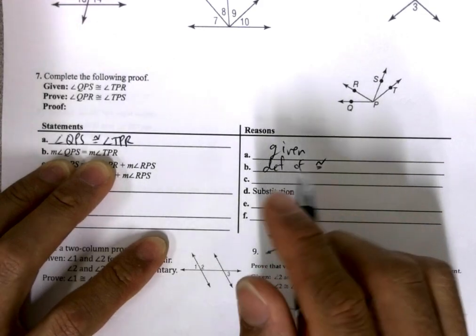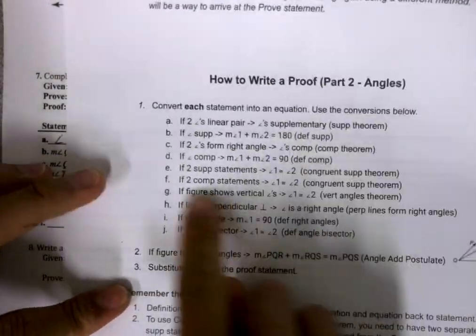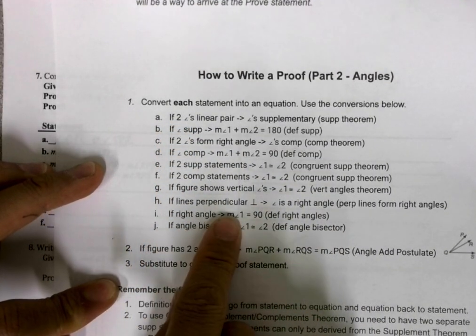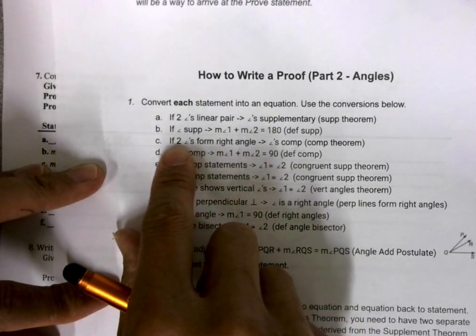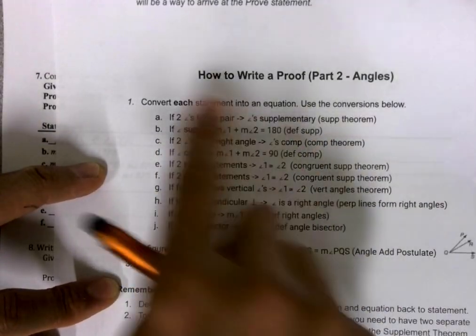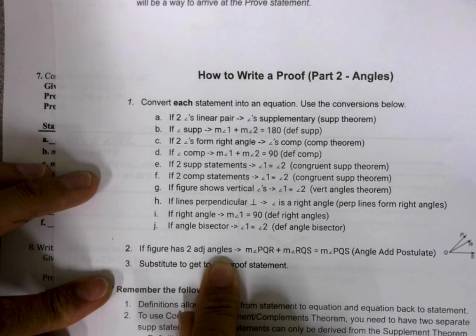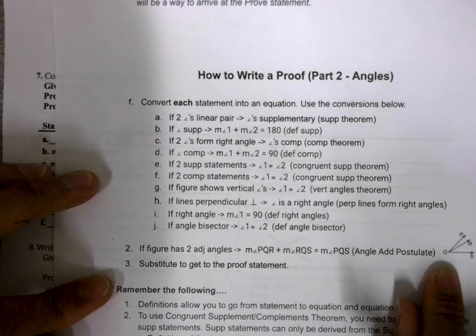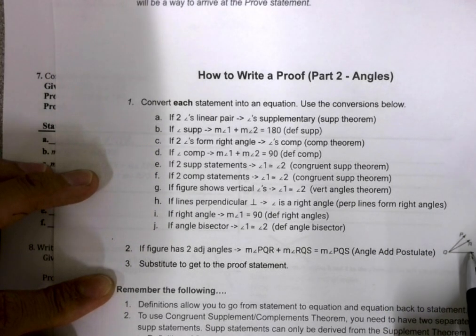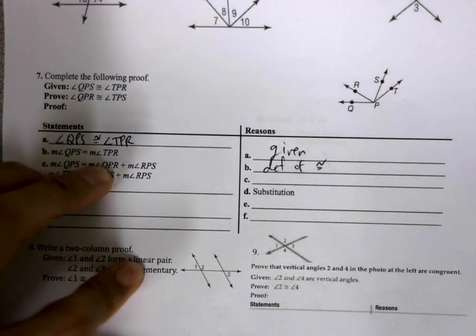So from there, what do we do? Well, we have no more givens, right? And so we can't apply any of these strategies because we're not given perpendicular lines, we're not given vertical angles, we're not given complementary statements, we're not given two angles that form a right angle or linear pairs, or any of this stuff. So what do we do now? We do this. If the figure has two adjacent angles, then we use angle add-pos, right? So if we have this situation here, what does angle add-pos let us say? That the first angle plus the second angle equals the whole angle. In this case, it'd be PQR plus RQS is equal to PQS. So that's what we're going to do over here.